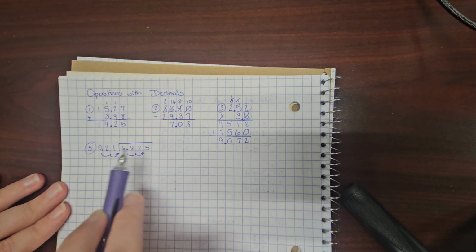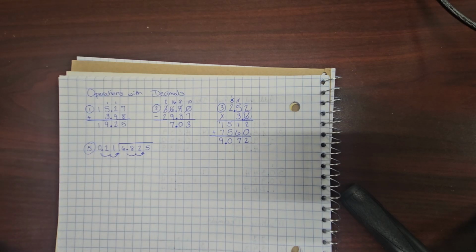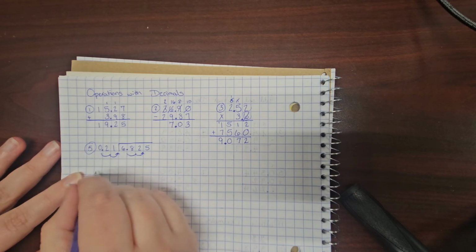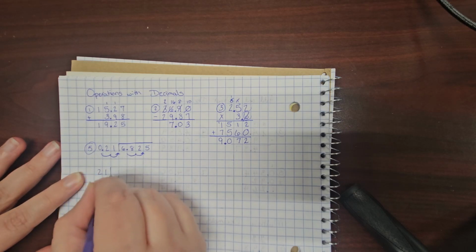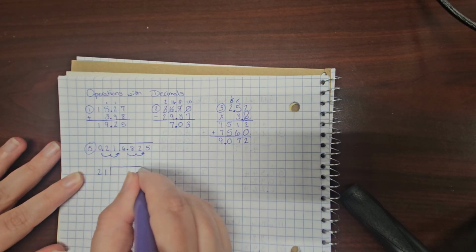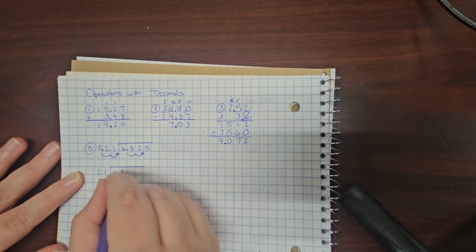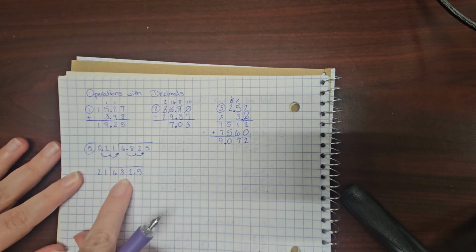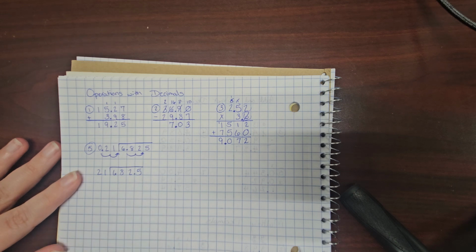Since this one made 2 jumps, this one makes 2 jumps. The dividend is a copycat. All right, let's rewrite that problem. How about just right underneath it? So that's 21 on the outside, 682.5, or 682 and 5/10 on the inside.